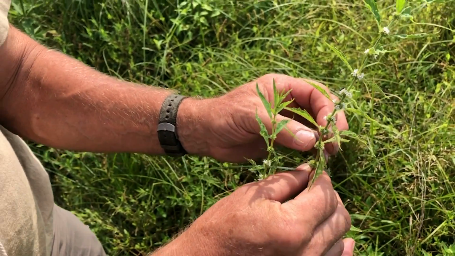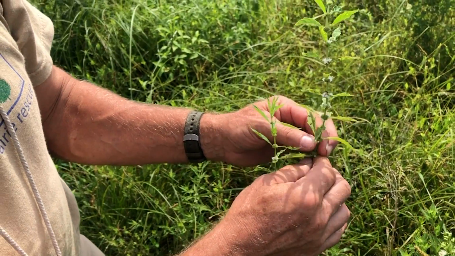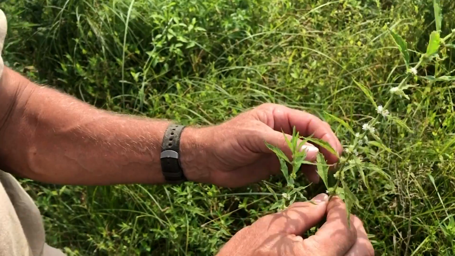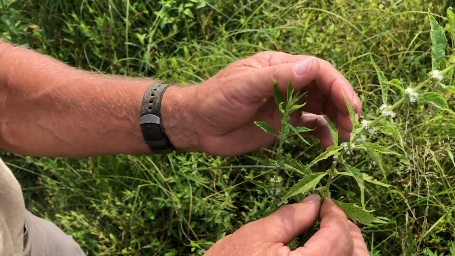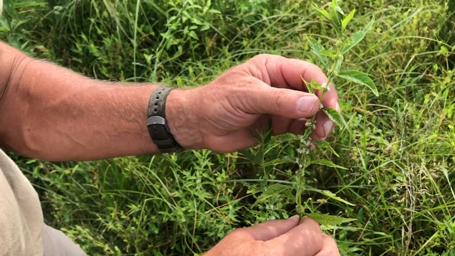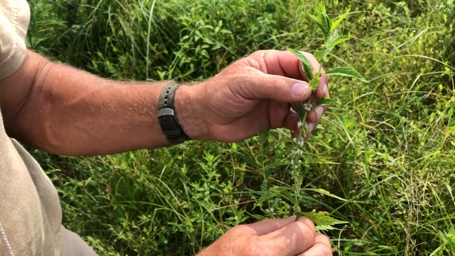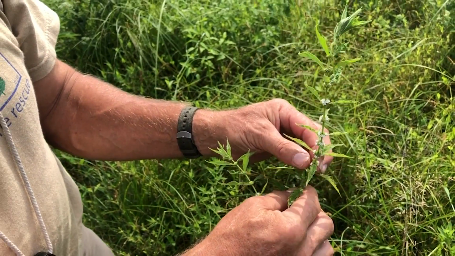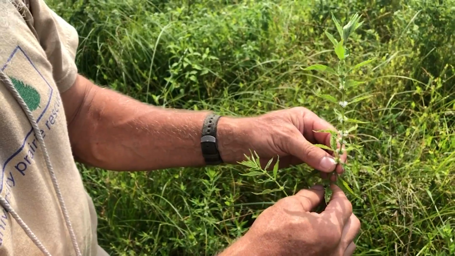It also has a square stem, like many mints do. You can feel the square stem here and rotate it here. There's four sides to it. But unlike many mints, it does not really have much of a minty smell to it. So this is again American bugleweed, Lycopus americanus.